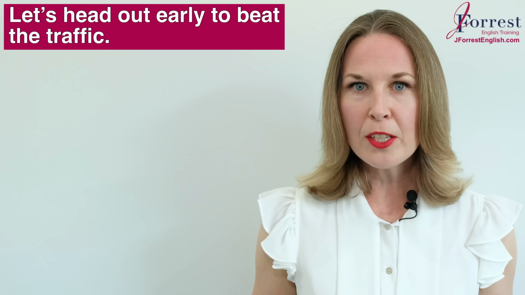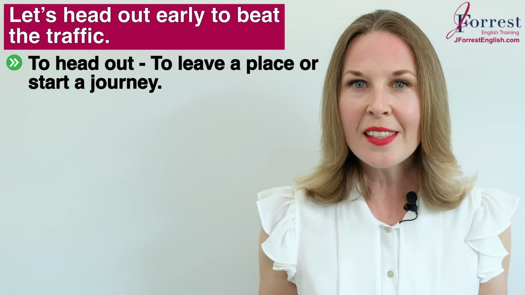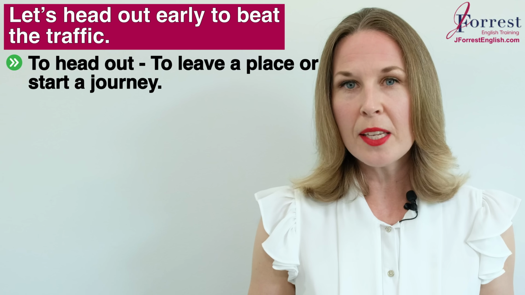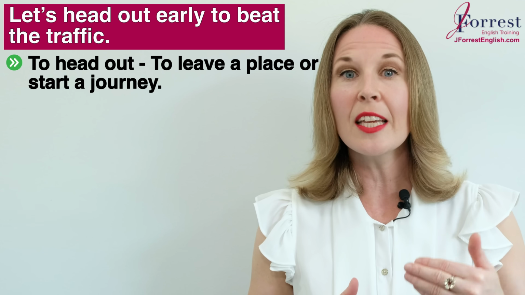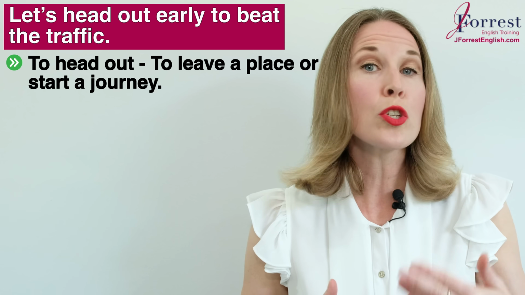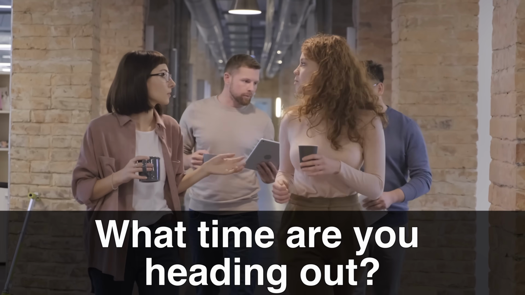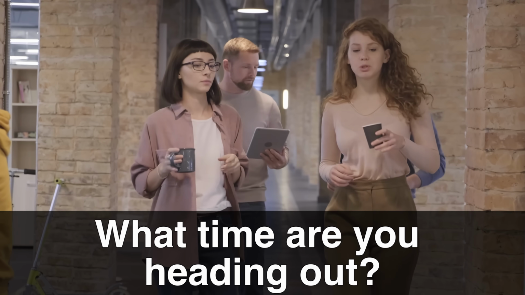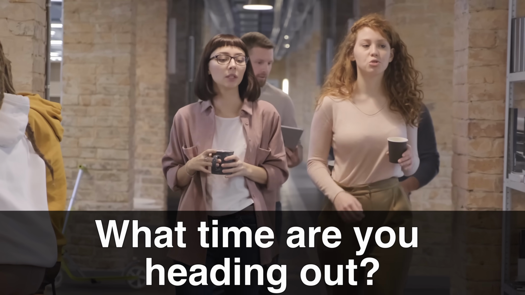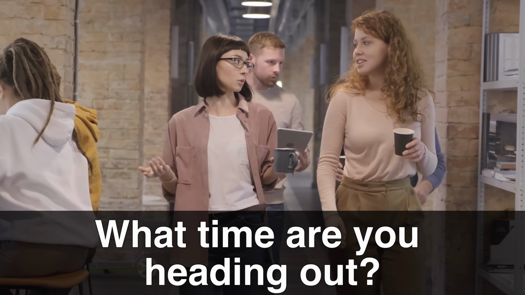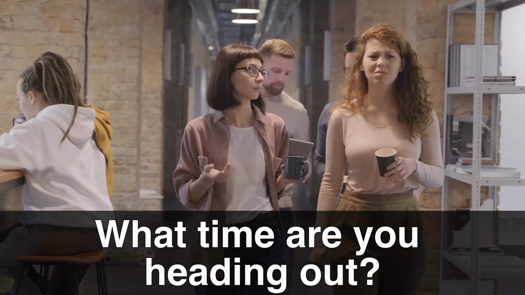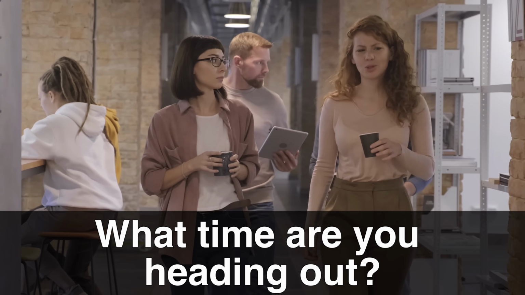Now, do you know what the phrasal verb to head out means? Native speakers love using this phrasal verb. It means to leave a place or start a journey. So someone could ask you, what time are you heading out? What time are you leaving? But it's whatever place you're at. If you're at your home, it means your home. If you're at work or a restaurant, it means those locations.